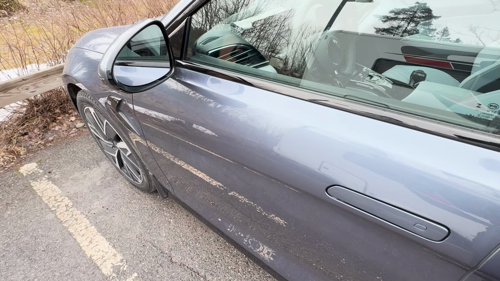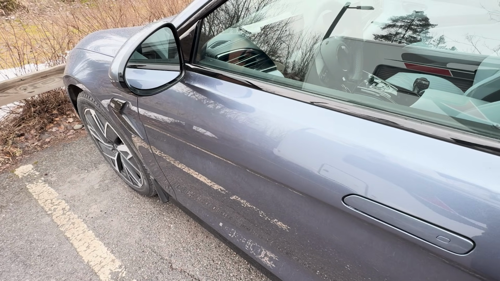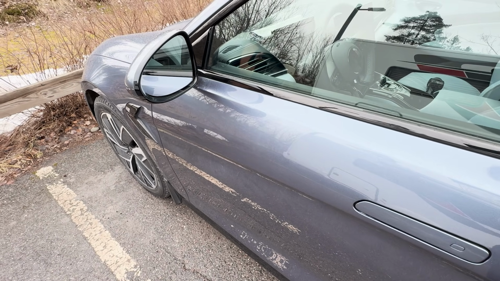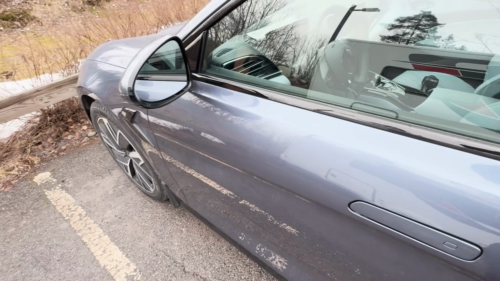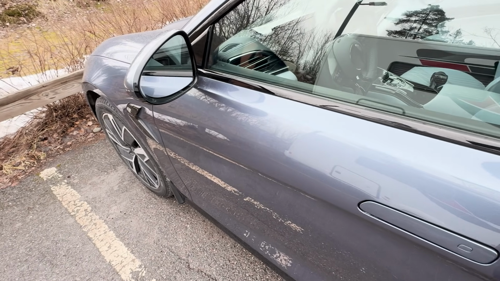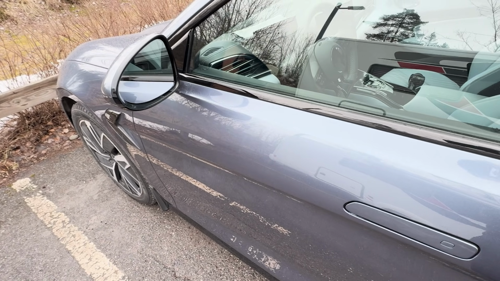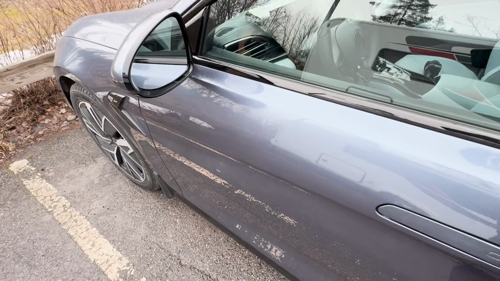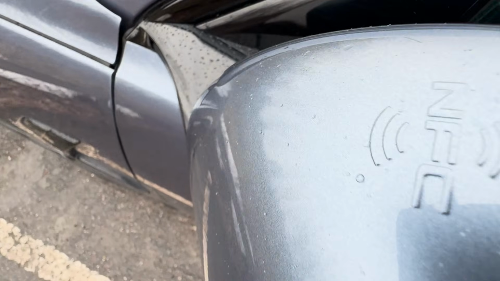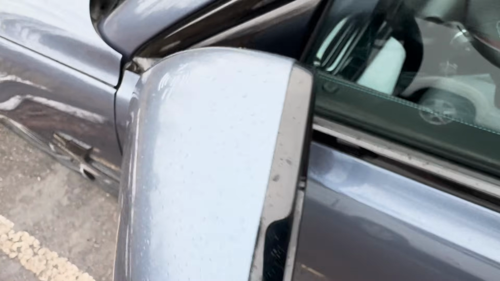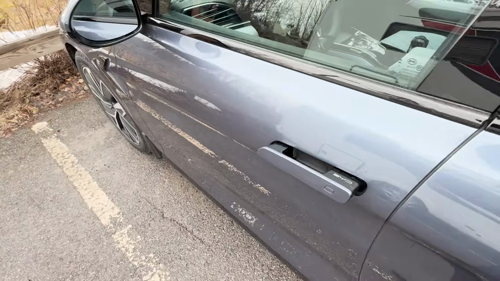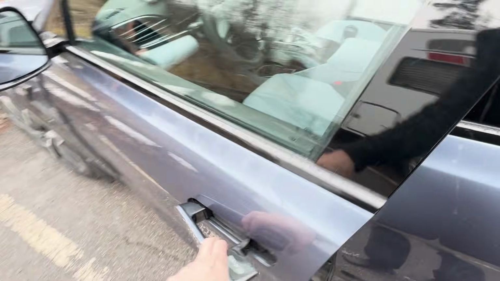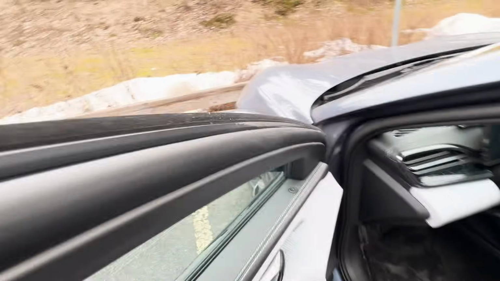Now let's then unlock it similarly. So I'm not doing anything on the phone. I'm not activating the BYD app or the wallet. I'm just taking the phone now nearby this NFC reader in the side mirror. And the car is unlocked. So that seems to be working very nice and smooth.